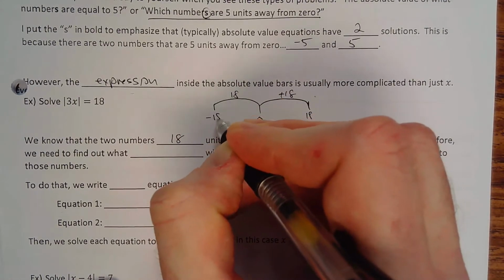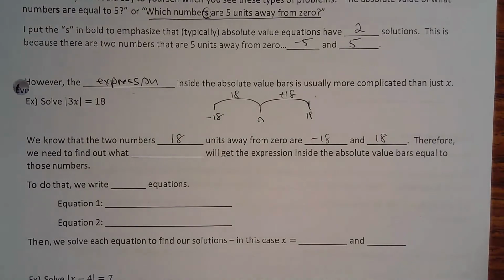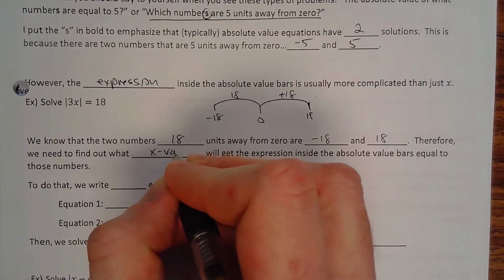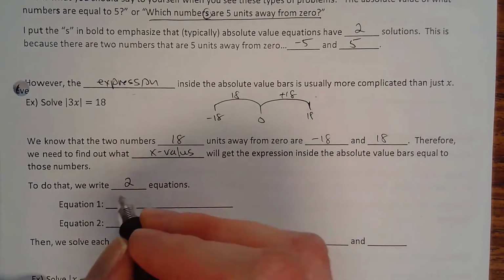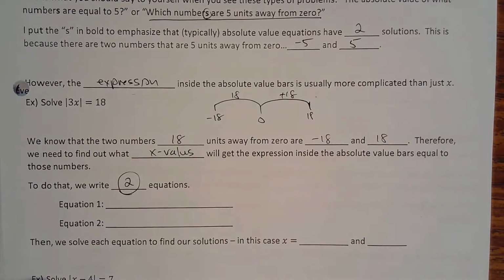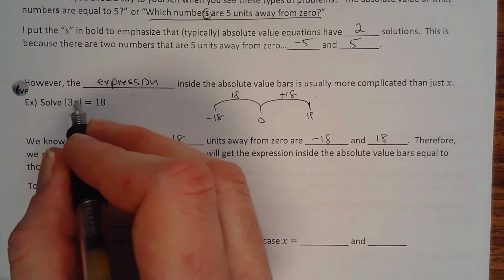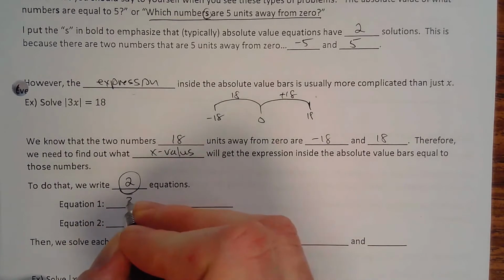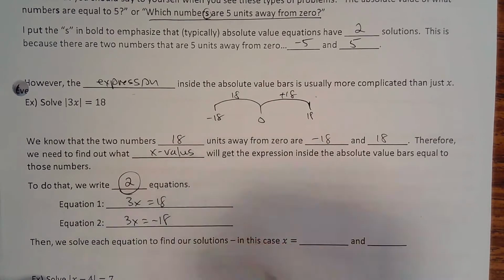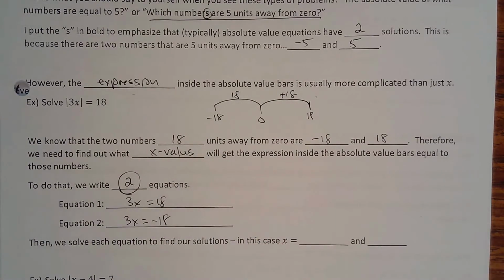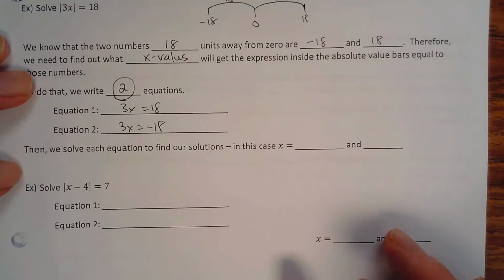Go left 18 units, you're at negative 18. Therefore, we need to find out what x values will get the expression inside to equal those numbers. To do this, we have to write two equations. Equation number 1 says that whatever's inside there, that expression 3x, could equal 18, or it could equal negative 18. Because 3x's distance from 0 is 18, so it's either 18 to the right or 18 to the left of 0, okay?